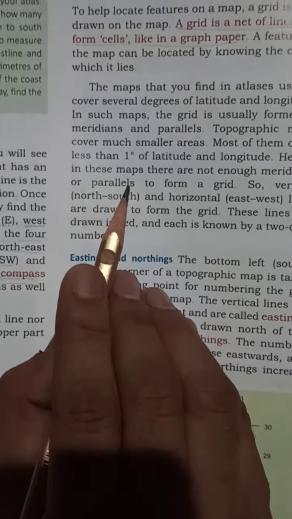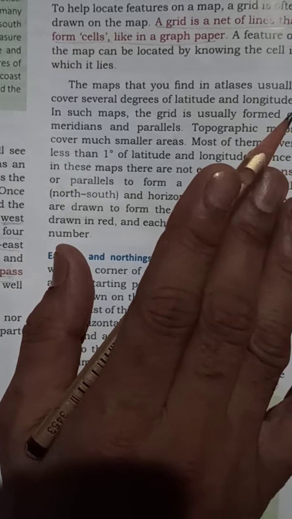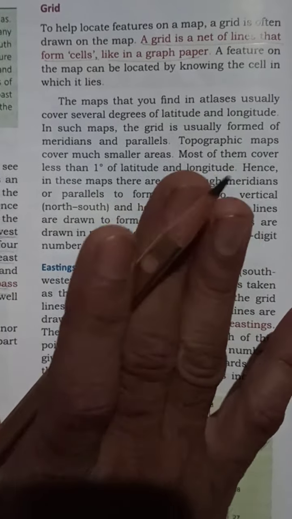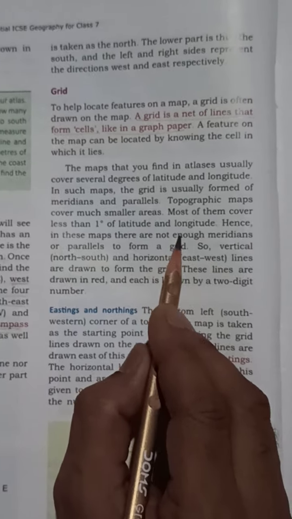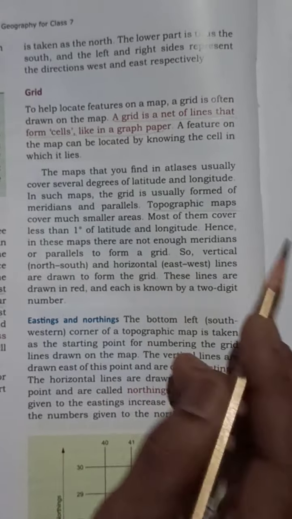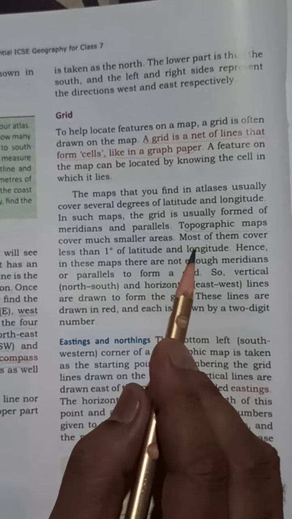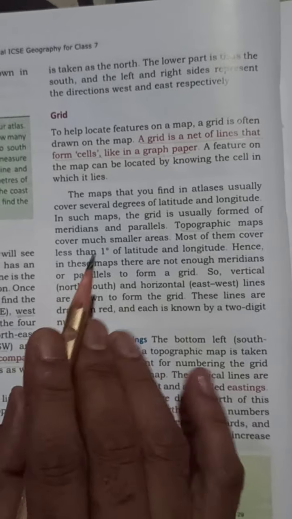The horizontal axis is called the X axis. The vertical axis is called the Y axis. Topographic maps cover a much smaller area.